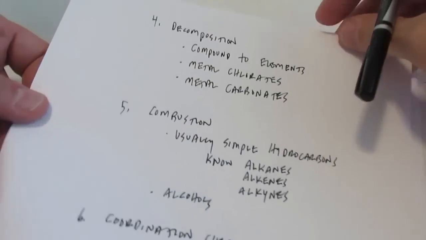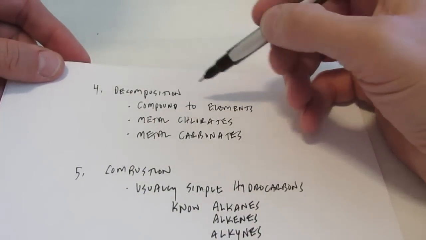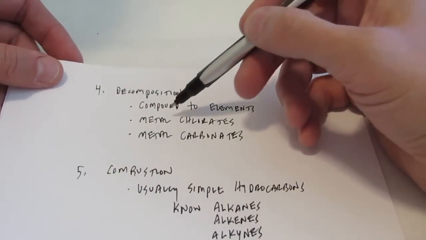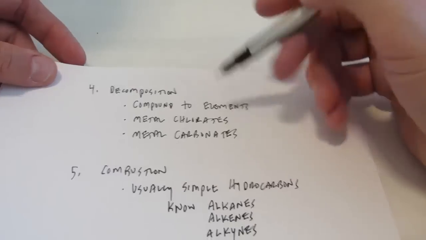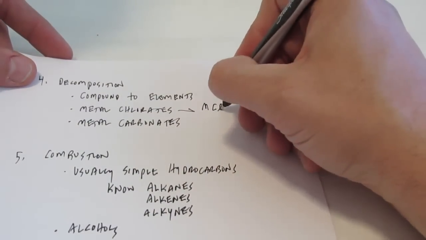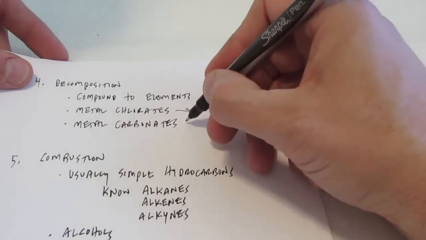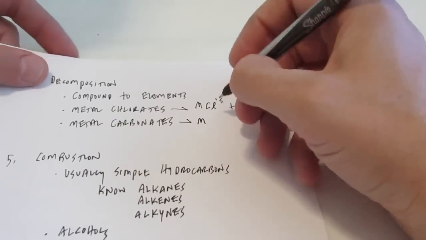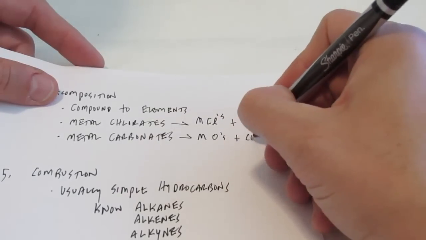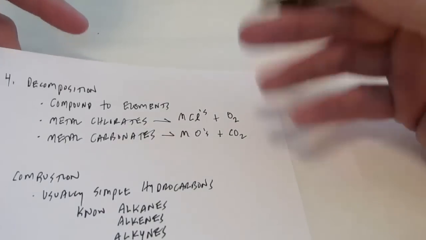Okay, another type of reaction you're going to see are decomposition reactions. So you might see a compound decomposing into its elements. Once again, a type of redox reaction. You could see metal chlorates. Remember, metal chlorates will always produce metal chlorides and oxygen gas. And metal carbonates will form metal oxides and CO2.